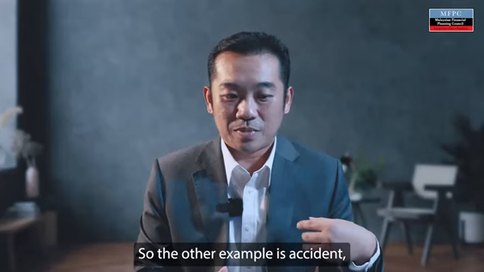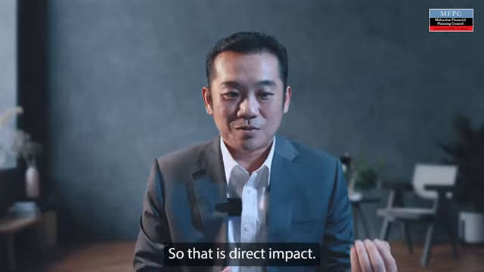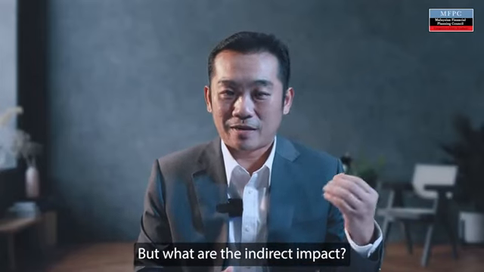The other example is an accident again, with vehicle damage. So that is the direct impact. But what are the indirect impacts?